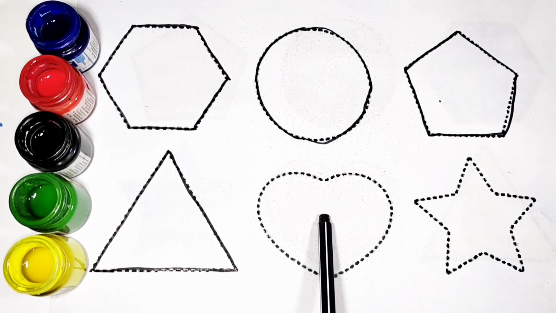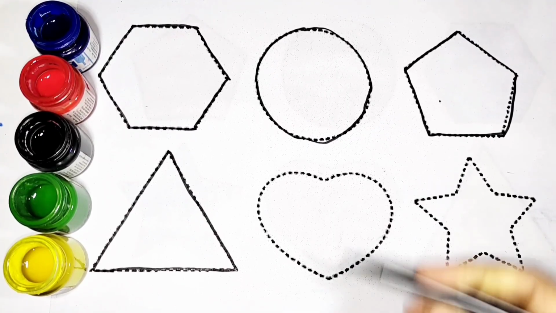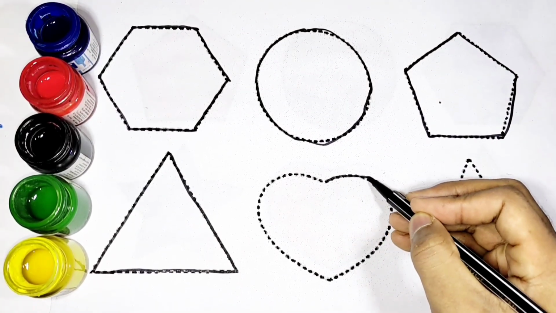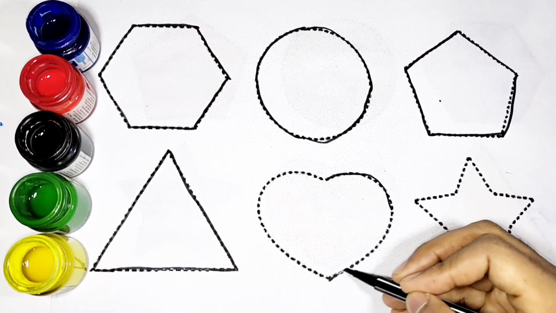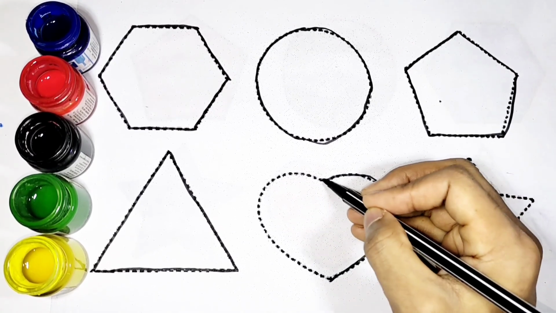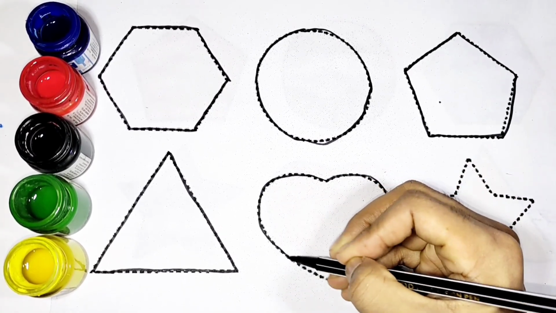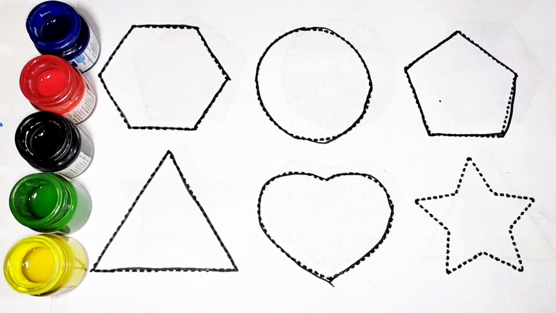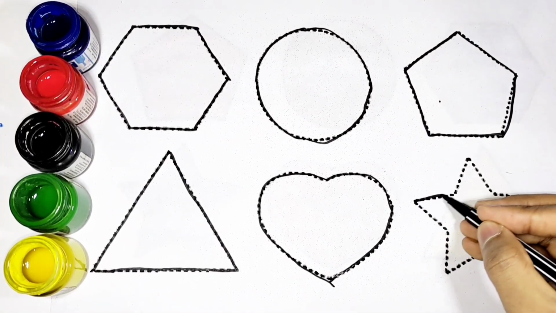Kids, the next one is heart. The shape of heart. Now we draw the shape of heart. And the last one is star, the shape of star.